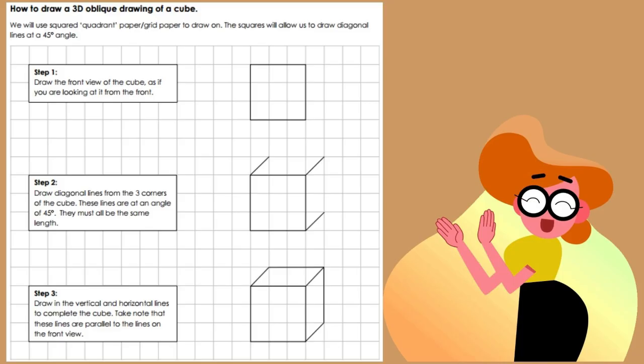How to draw a 3D oblique drawing of a cube. We will use squared, quadrant paper, grid paper, to draw on. The squares will allow us to draw diagonal lines at a 45 degrees angle. Step 1. Draw the front view of the cube, as if you are looking at it from the front. Step 2. Draw diagonal lines from the 3 corners of the cube. These lines are at an angle of 45 degrees. They must all be the same length.